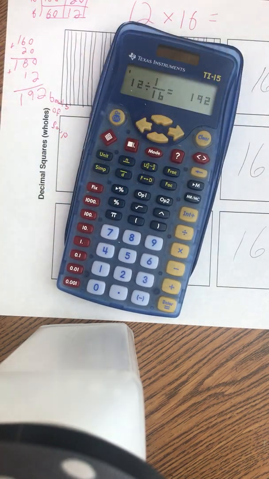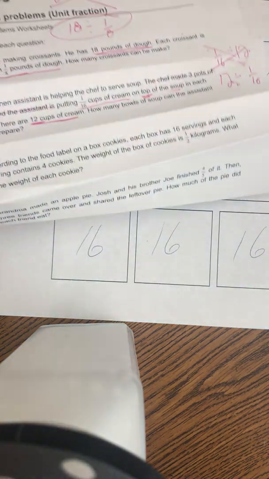Fantastic. Let's try one more. We're going to skip number 3 because it's a 2-step problem, and we know that we only have to do 1 step for our unit for division of whole numbers and unit fractions. So let's look at number 4.